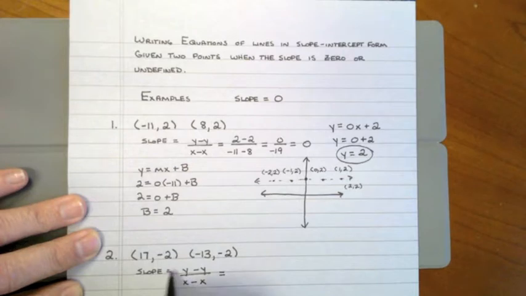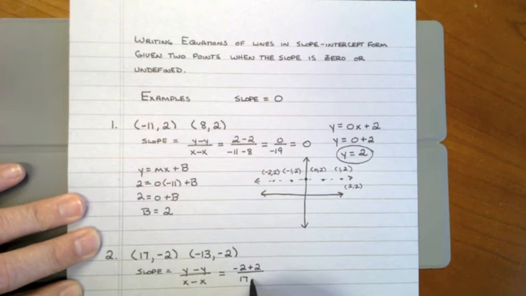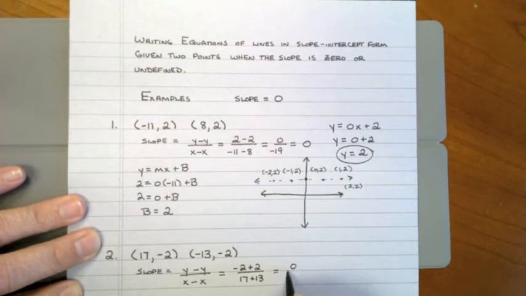My first y is negative 2. The opposite of my next y is positive 2. My first x is 17. The opposite of my next x is 13. Negative 2 plus 2 is 0. 17 plus 13, 30. 0 divided by 30 is 0.